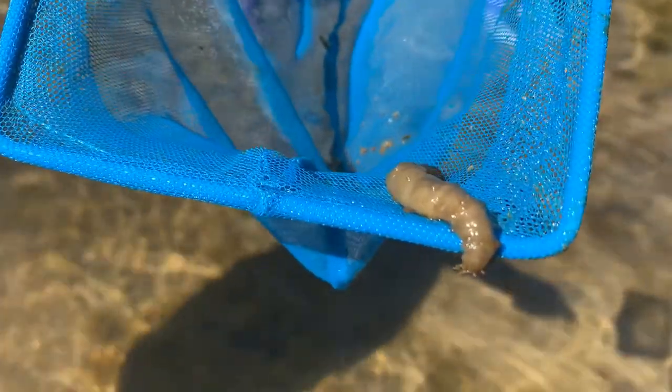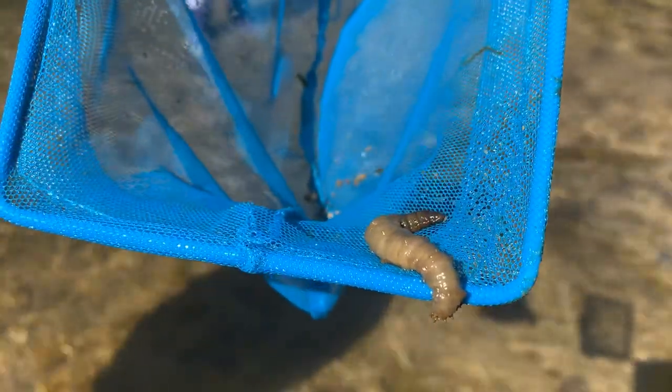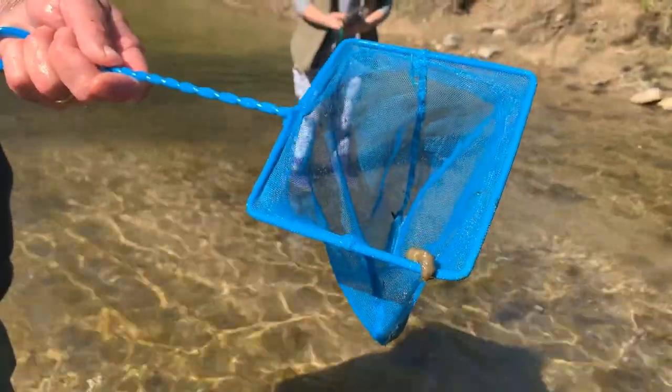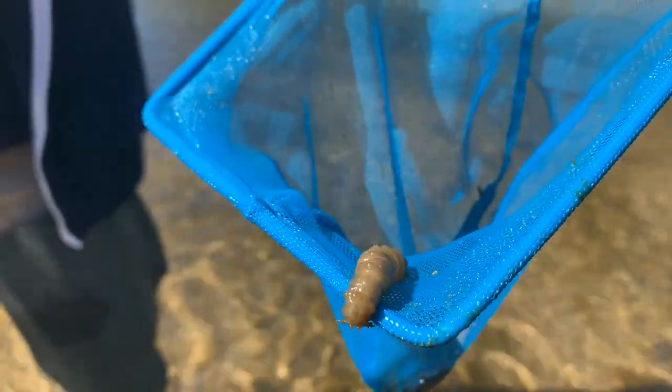Some of these insects go through a 4-stage life cycle: egg, larva, pupa, adult. Others go through a 3-stage life cycle: egg, nymph, adult.